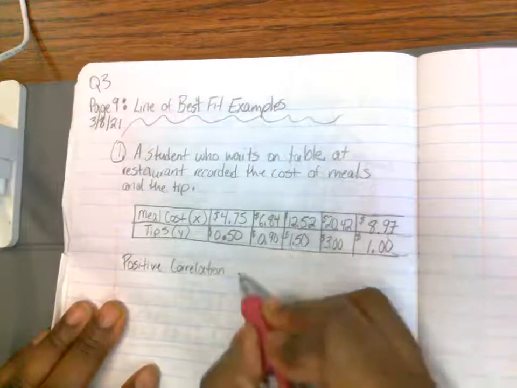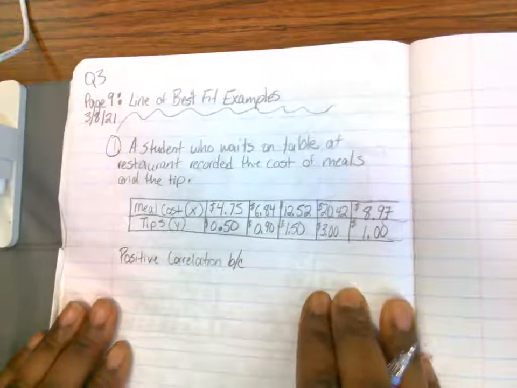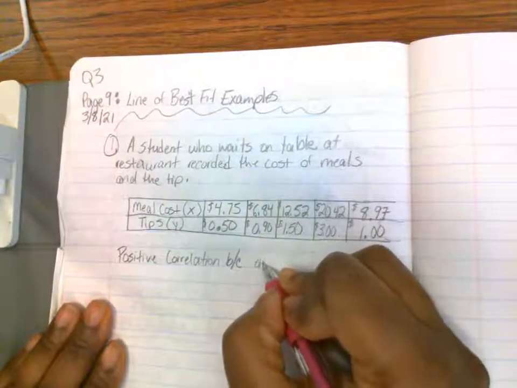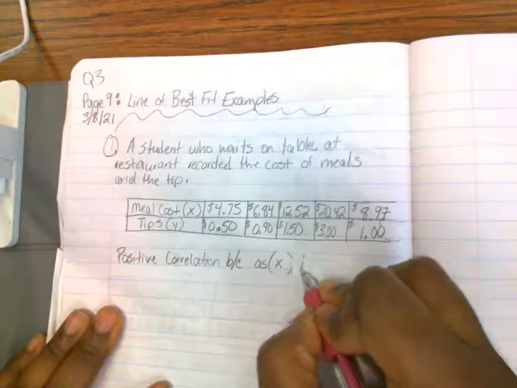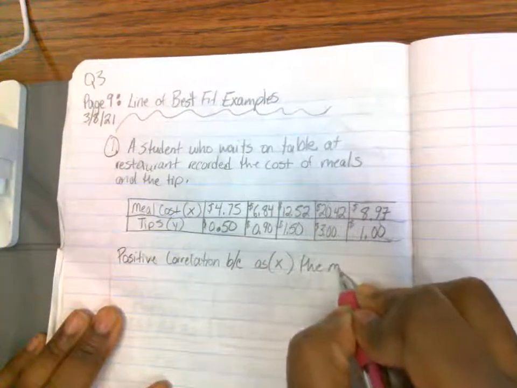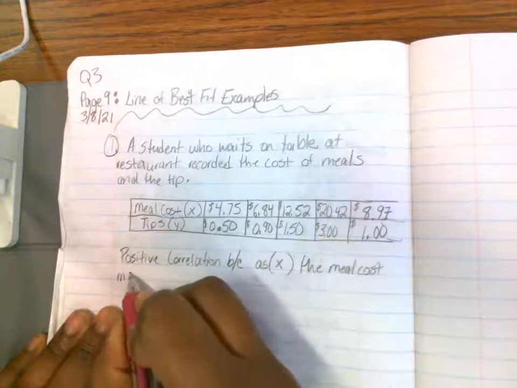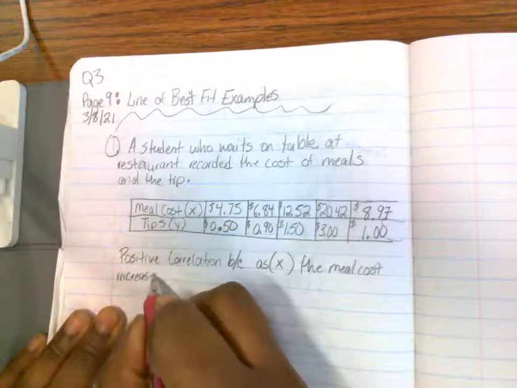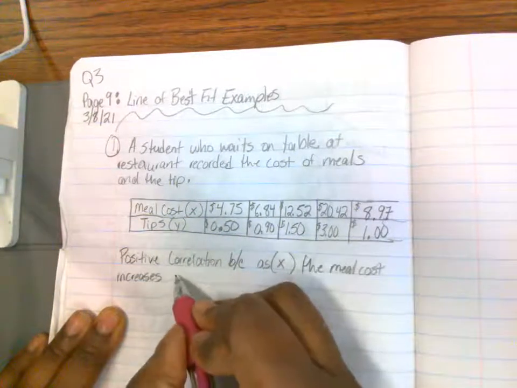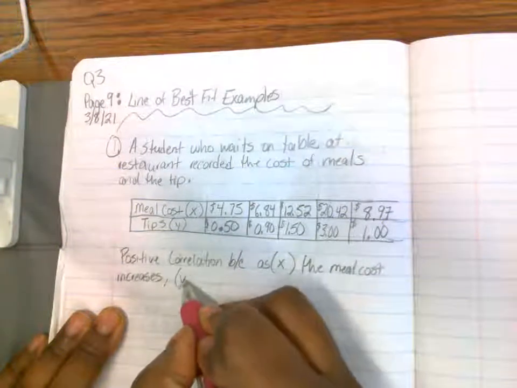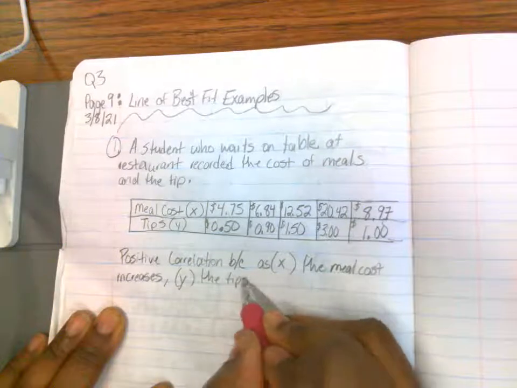This is a positive correlation because, as X, the meal cost, increases, Y, the tips, increase.